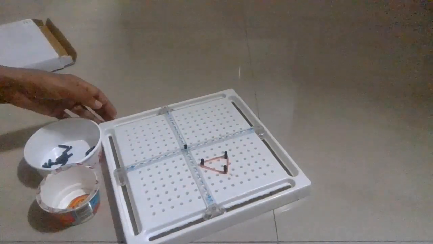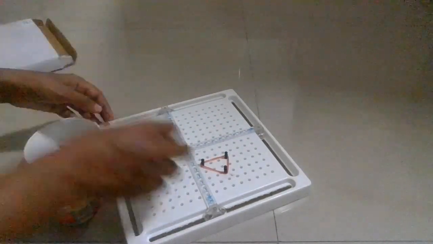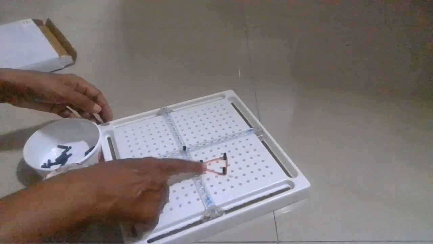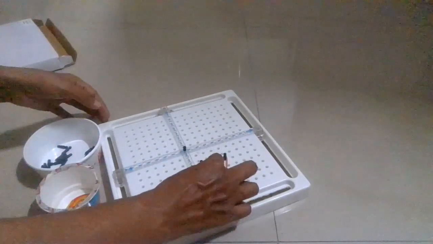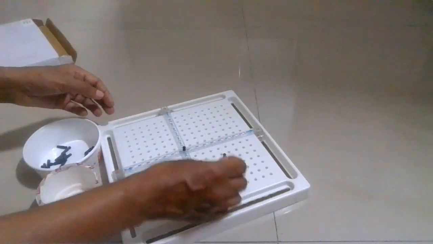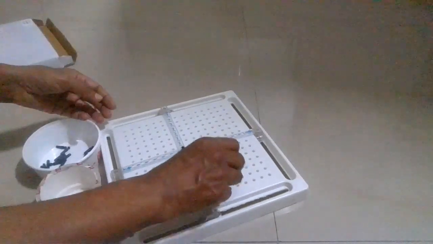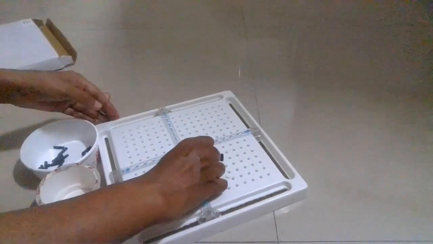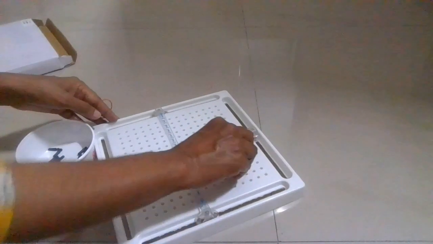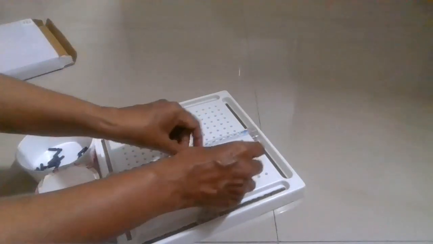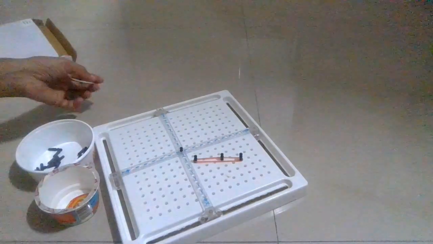This is a triangle that I've made using three pins. Sometimes these figures are used in transformation geometry, but as of now, I just showed you a figure. If there are certain line graphs, then you could connect the points like this.